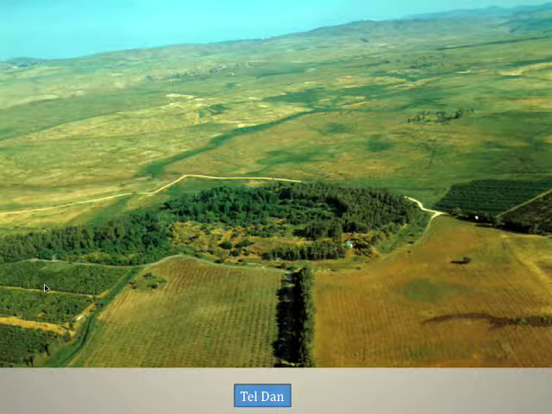Tel Dan marks the edge of, it's at the northern edge of the Hula Valley, right below where the Golan ends. So it is down in the valley, but right at the edge of the highlands. And you can see, in fact, this is the Hula Valley. Here's the Golan Heights. And the ground is already coming up. We're in the north looking down, looking to the south of Tel Dan.